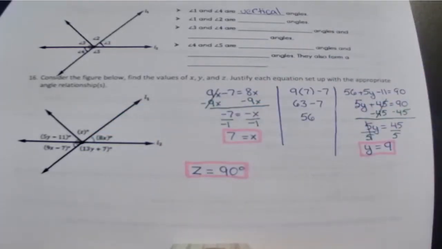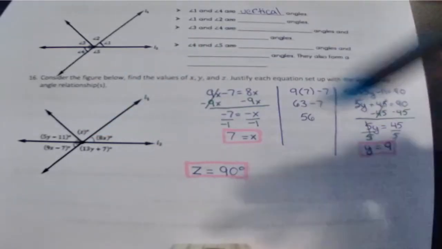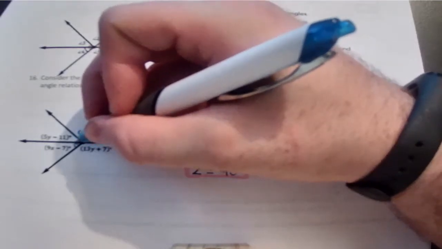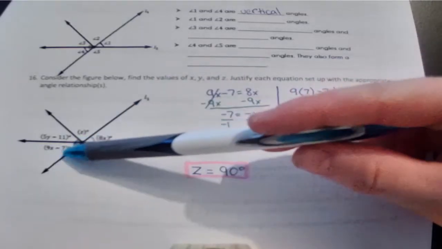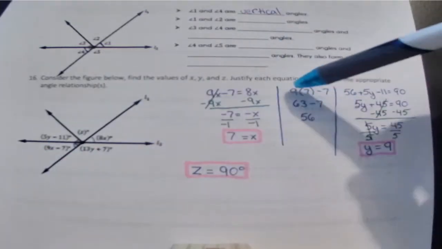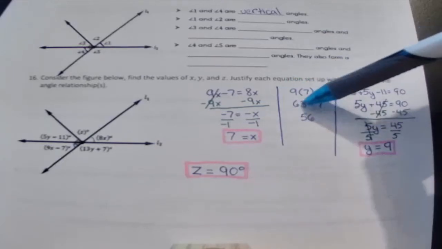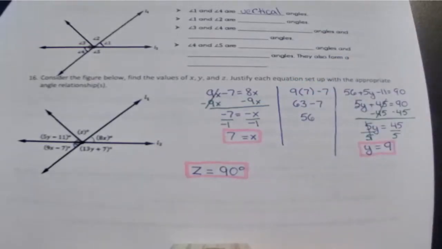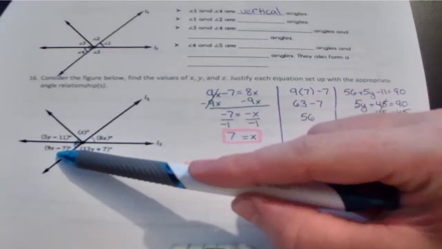So next thing I ended up going for was the y's. So if you notice in here, there's a little box. This box tells us that it's a right angle, and if you don't remember, right angles are equal to 90 degrees. So since I've solved for x, I went ahead and plugged it into this. So 9 times 7 minus 7, 9 times 7 is 63, 63 minus 7 is 56. So I know this angle here is 56 degrees.